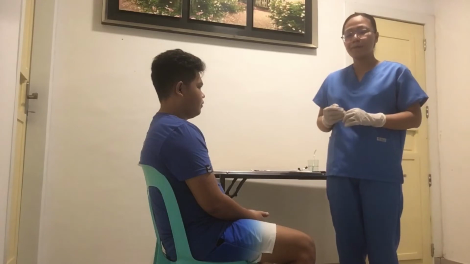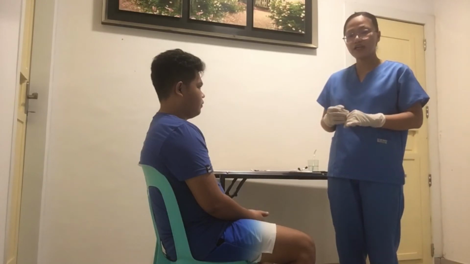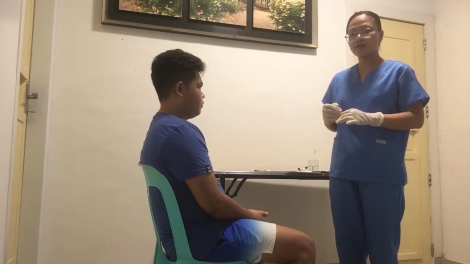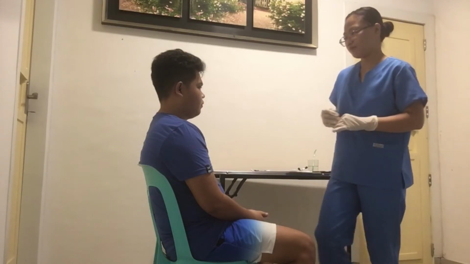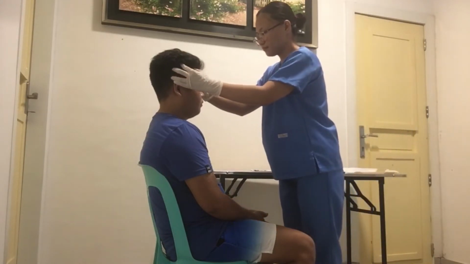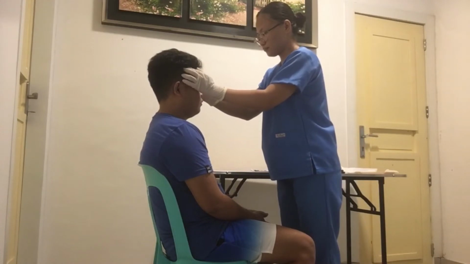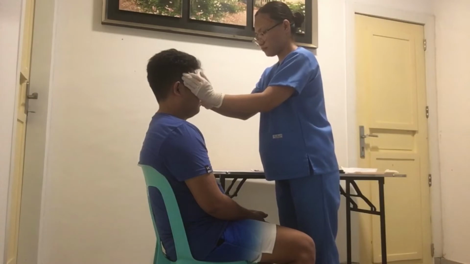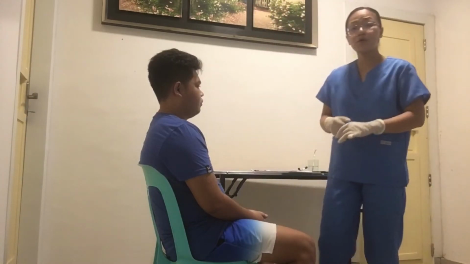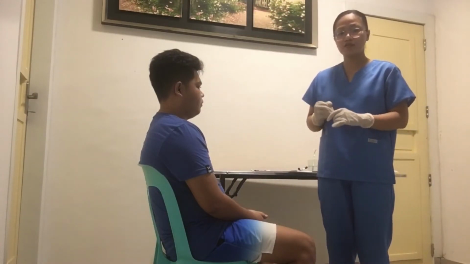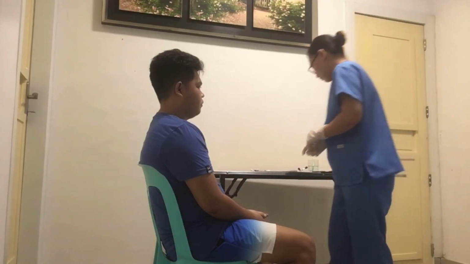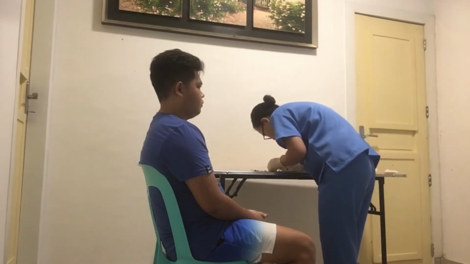Next is to palpate the temporal artery for tenderness and elasticity. Okay, so the temporal artery of the client is normal.